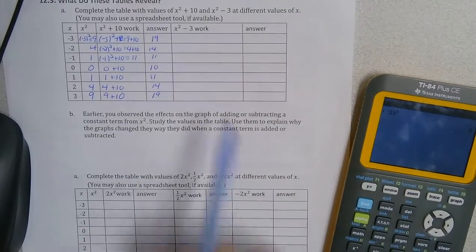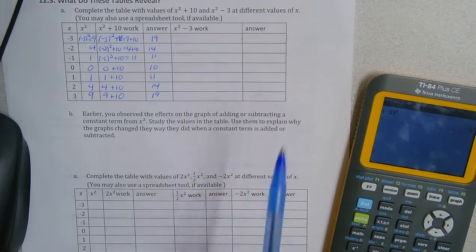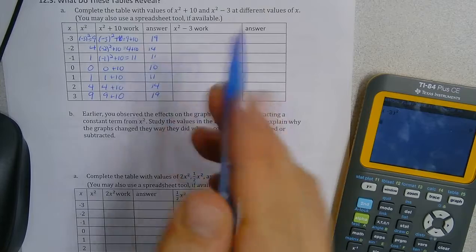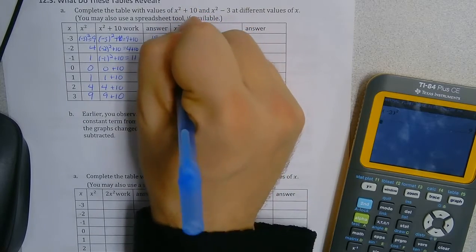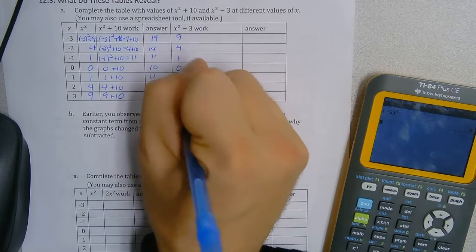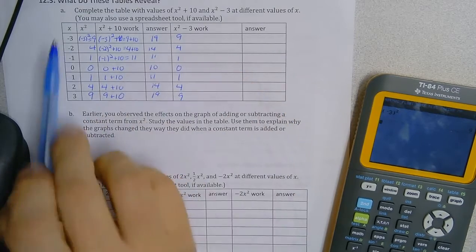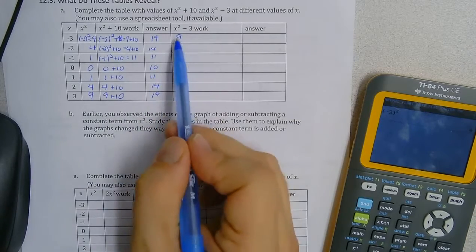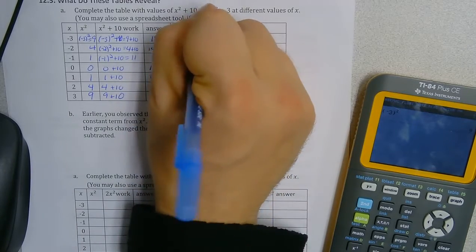So now what we're going to do is x squared minus 3. So we have our x squared numbers right here. X squared is 9, 4, 1, 0, 1, 4, and 9, because -3 squared is 9 and so on. So now I'm going to take each of those and just subtract 3.